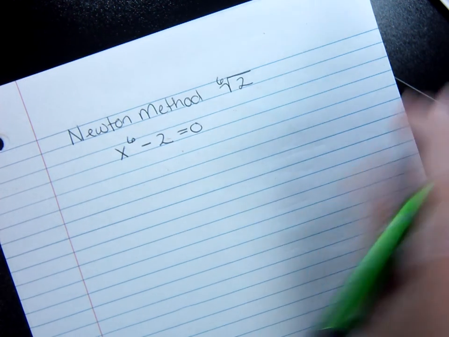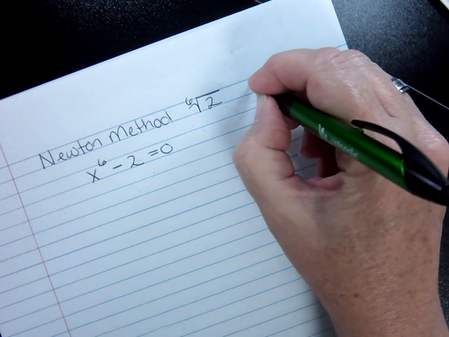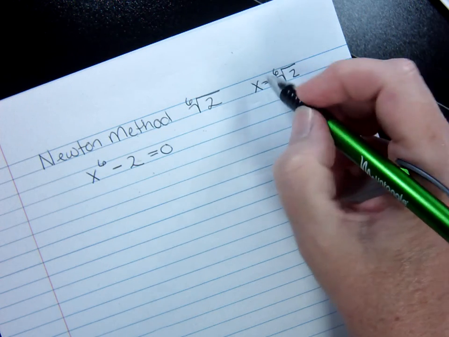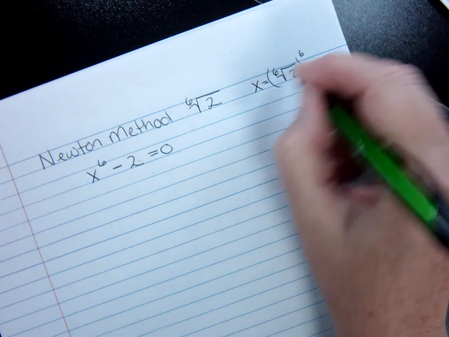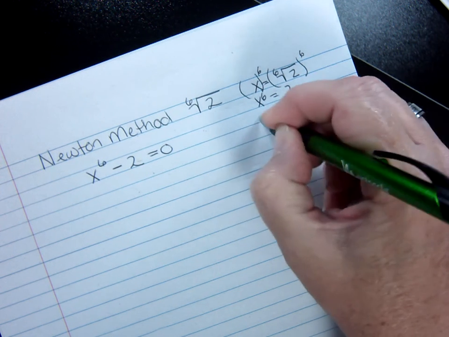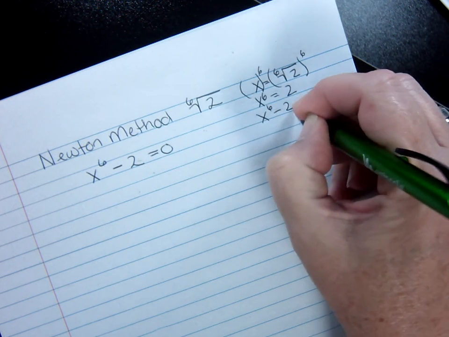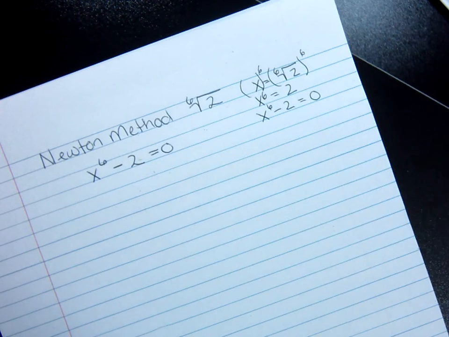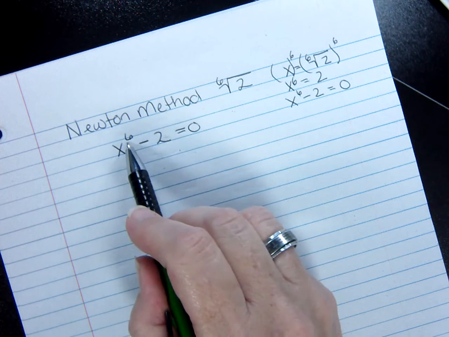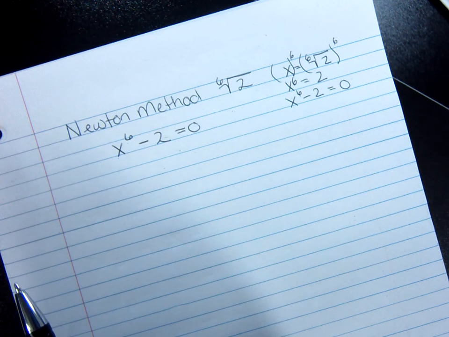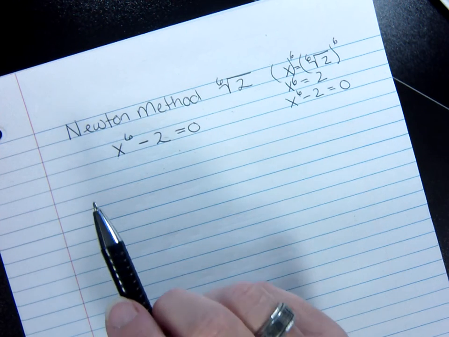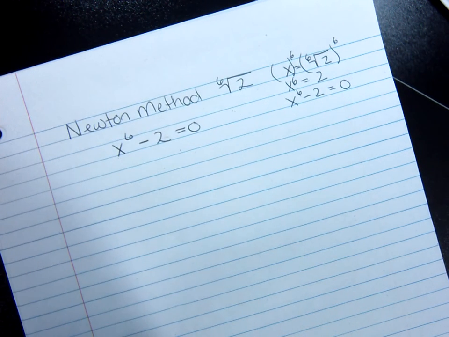Okay, so again, how you do that is if I have x equals 6th root of 2, I would take it to the 6th power and then subtract 2. That's how you do it algebraically. Or you could just think logically as well. I'm looking for the answer, so I want to take something to the 6th minus 2 and have 0. That would give me the answer. All right. So now I have my f of x, and let's take a look at my f prime of x.